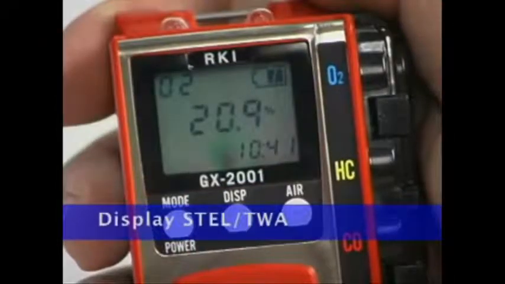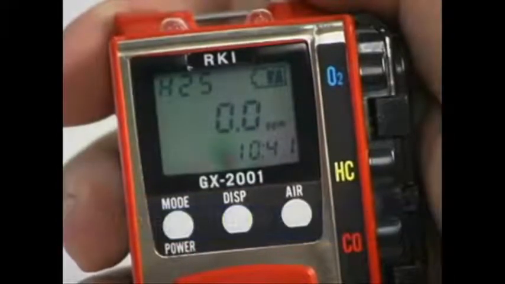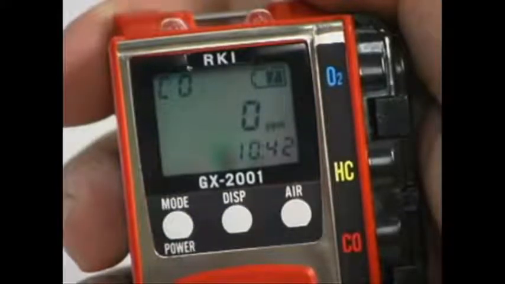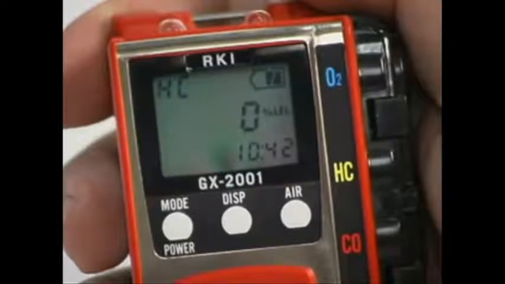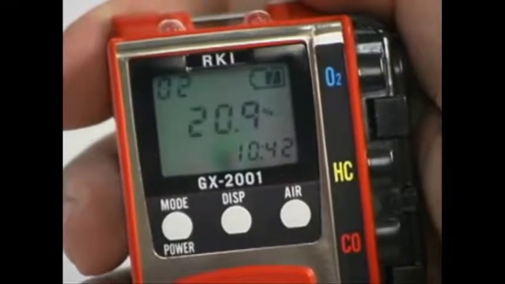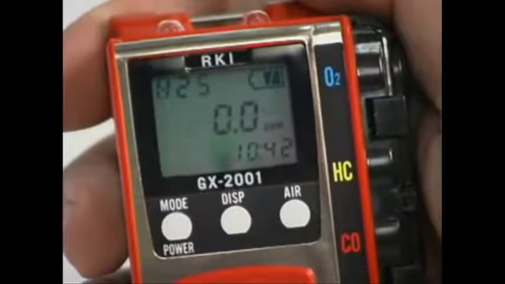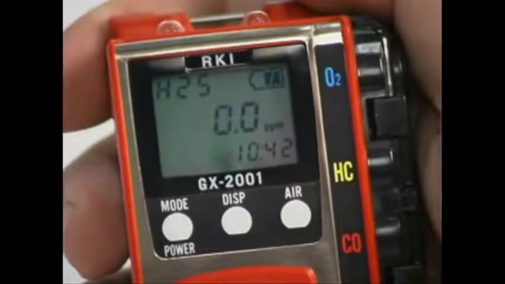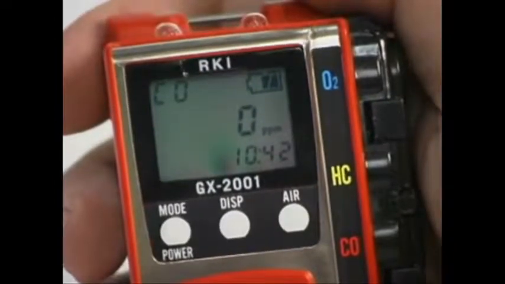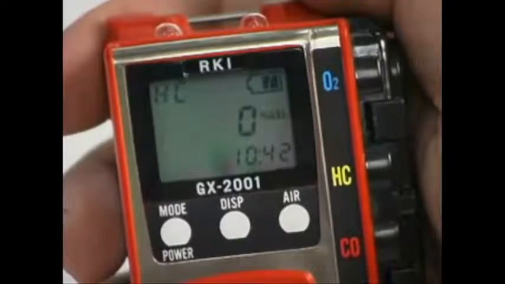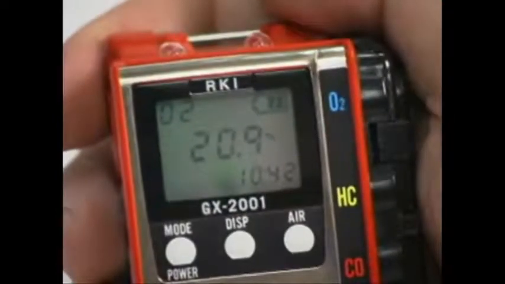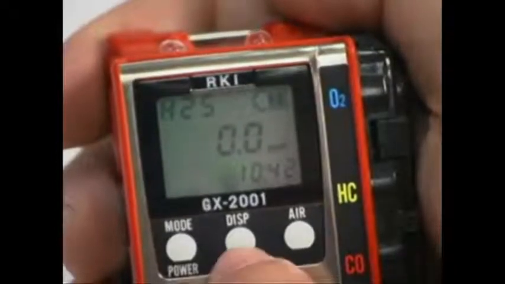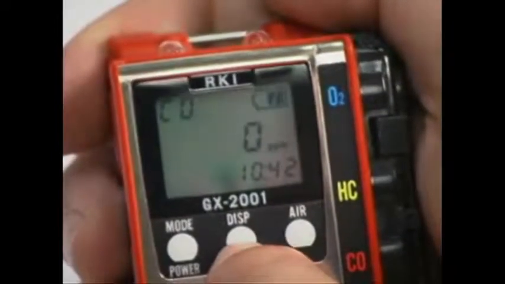With the GX-2001, you can display STEL and TWA readings for the H2S and CO channels. STEL, or short-term exposure limit, shows the average reading for H2S and CO during the last 15 minutes. TWA, or time-weighted average, shows the average reading for H2S and CO during the last 8 hours. To display the STEL and TWA readings, use the display button to display either H2S or CO on the LCD.